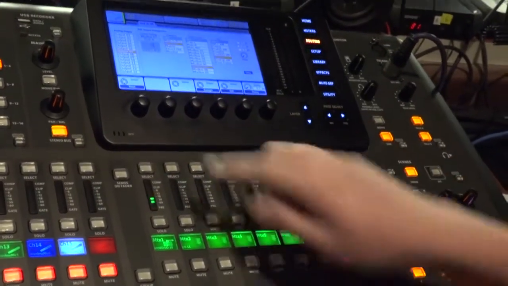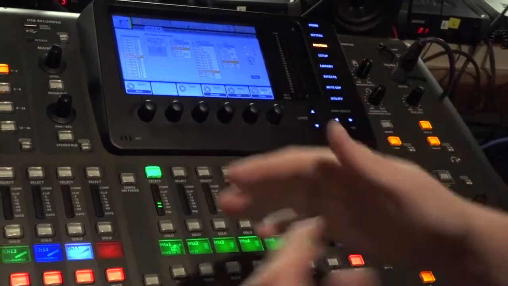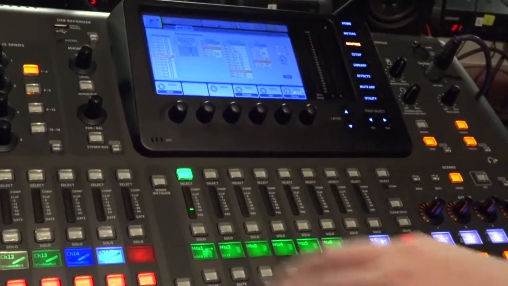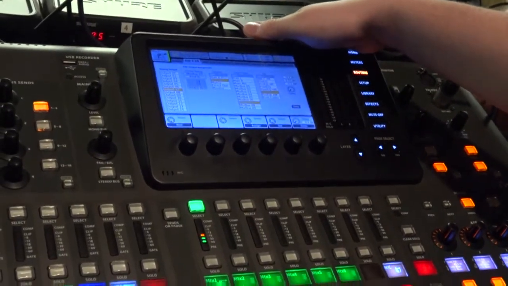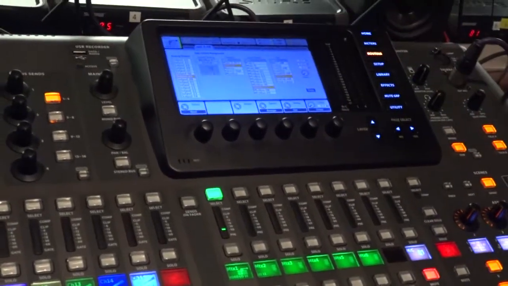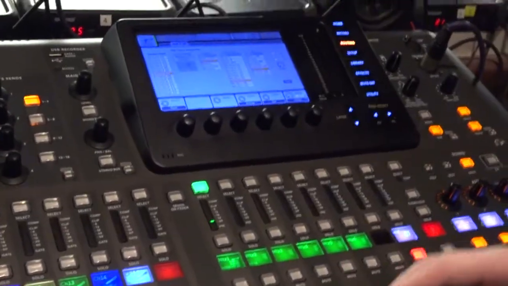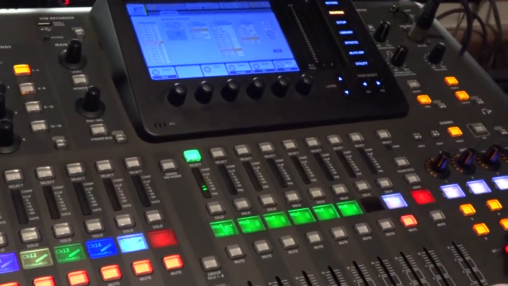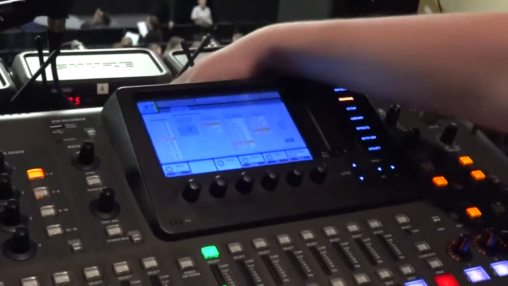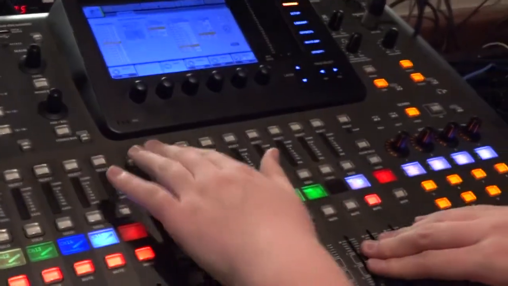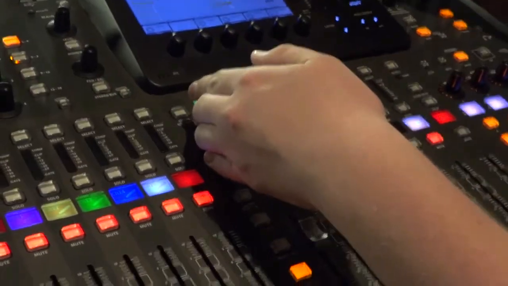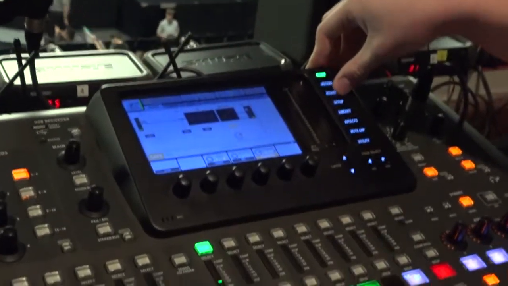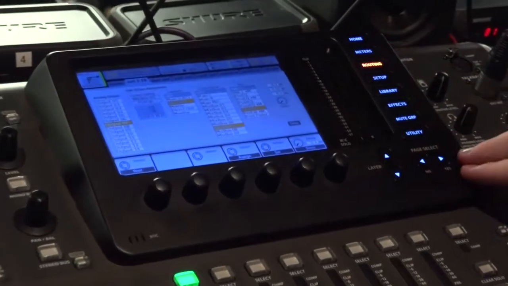Okay. So if we hit select, this is how you would program a matrix into an output, so that way someone can use it. Like I said, the matrix works by drawing off of the buses and the mains, and then we send it out of another output out here in the back of the board. So what you do is you hit select, just so you know that's the one you're working with. And then you come up here to routing. Okay. So you hit the routing button, and then you'll come up with home right here.